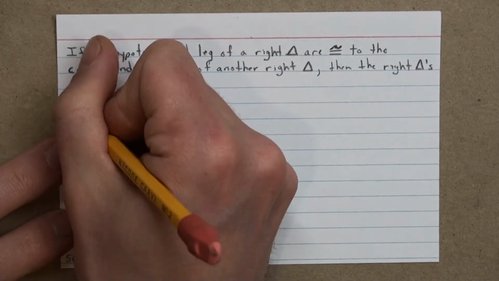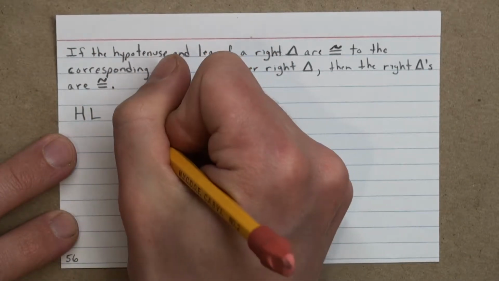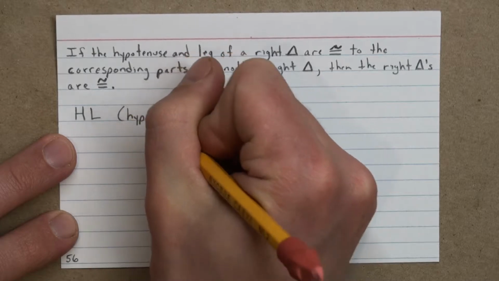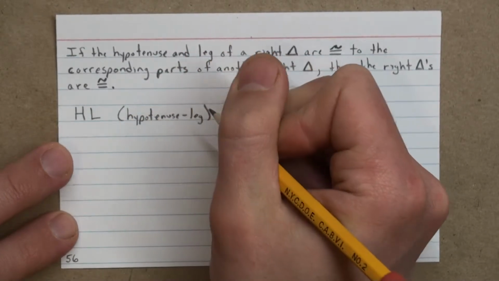And this is what's known as HL. And this is hypotenuse, leg.